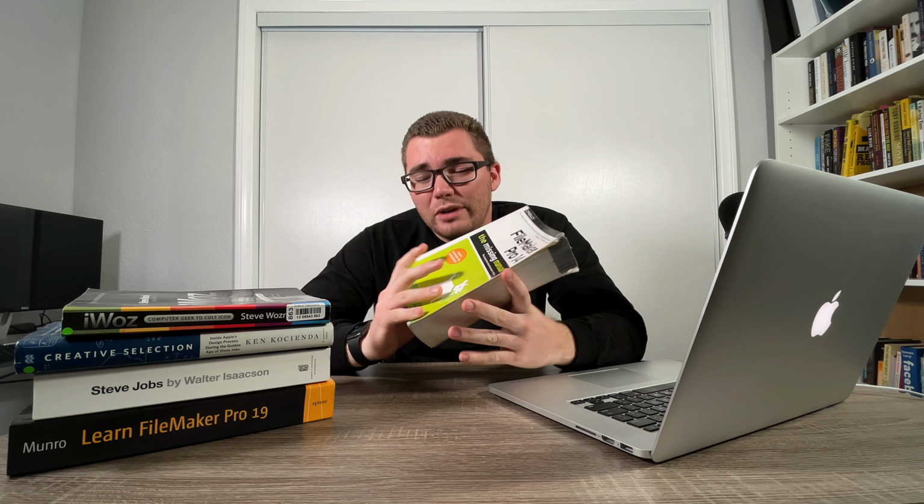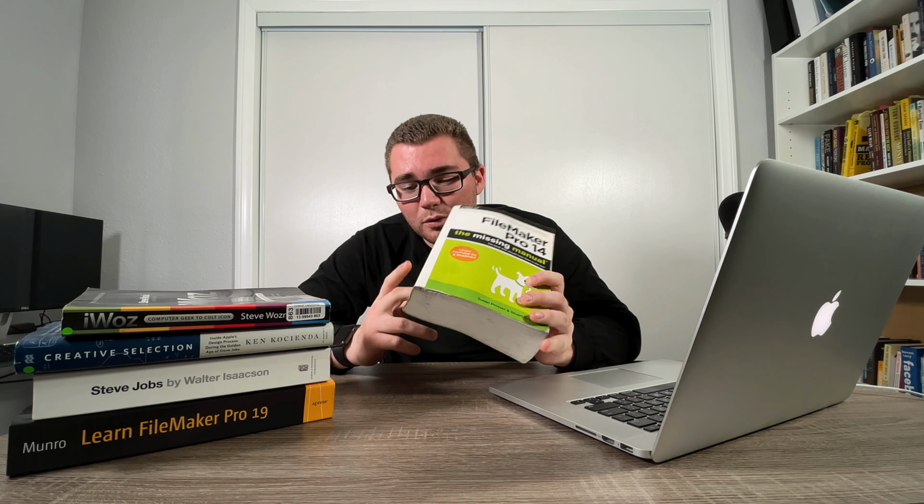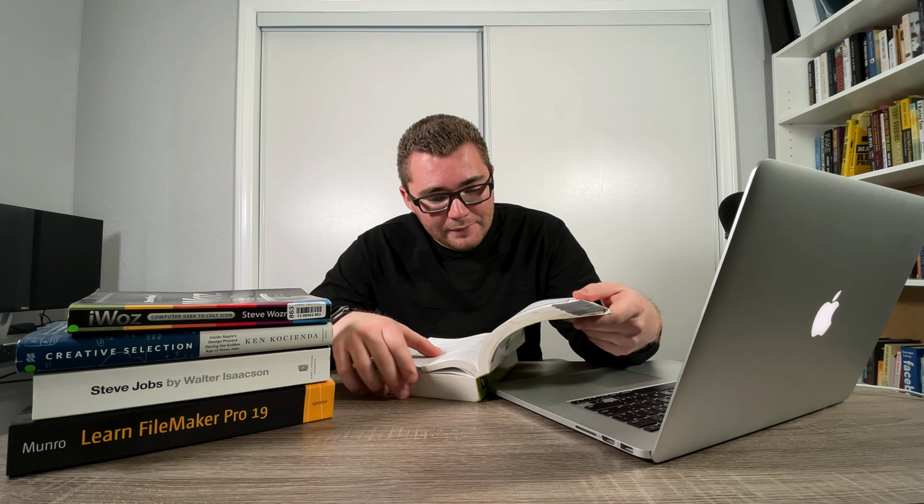So the first book here on the top, this is the first book I really ever read for Filemaker. It's not the first software book that I read, but from the Filemaker perspective, this is the first book I read cover to cover. I read it on a family vacation, to be honest. You can see this is Filemaker Pro 2014, the Filemaker Pro 14. This book was awesome. It really goes in depth on how to do the basic stuff in Filemaker and what Filemaker 14 was back then.